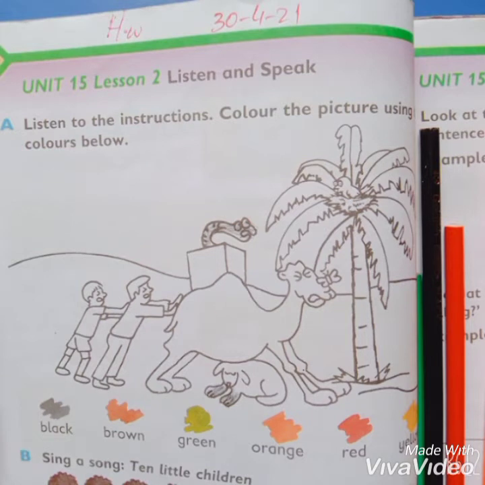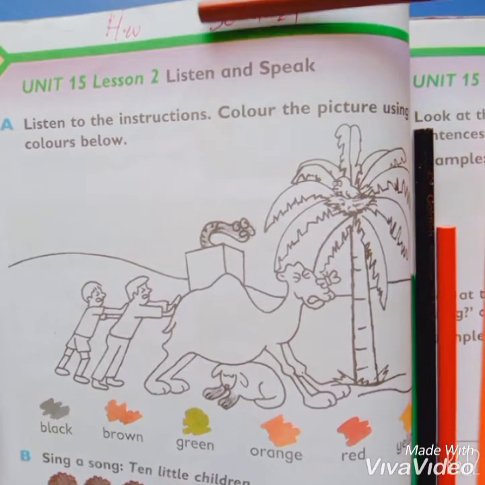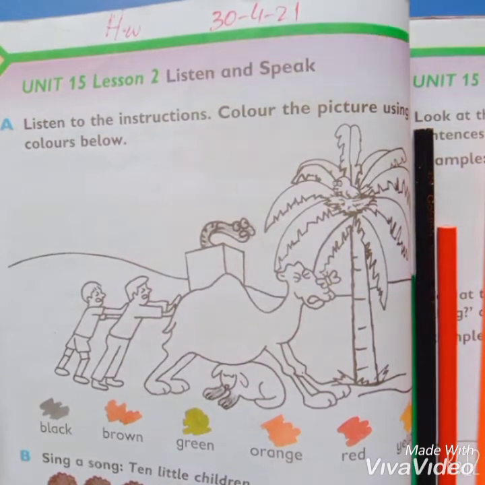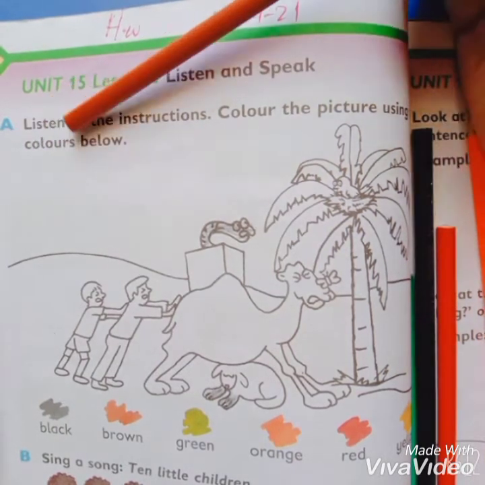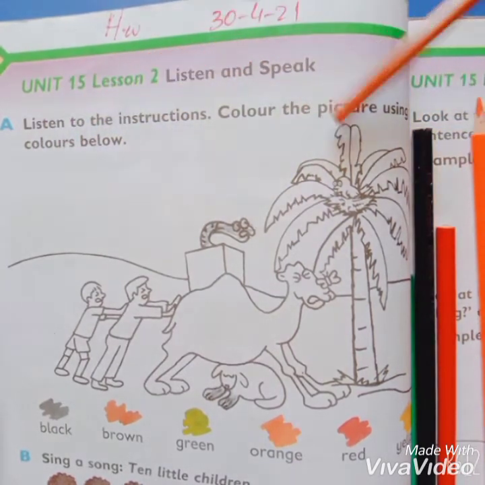Students, today we will solve complete exercise A from book page number 78, and here's the exercise A of unit 15, lesson 2, listen and speak. Exercise A is listen to the instructions, color the picture using the colors below.